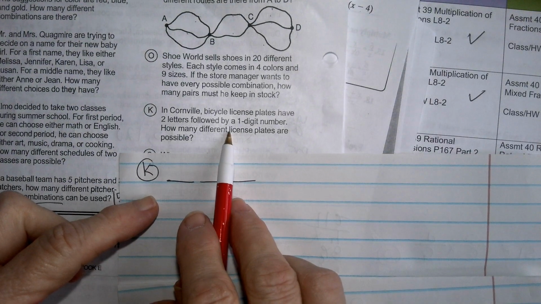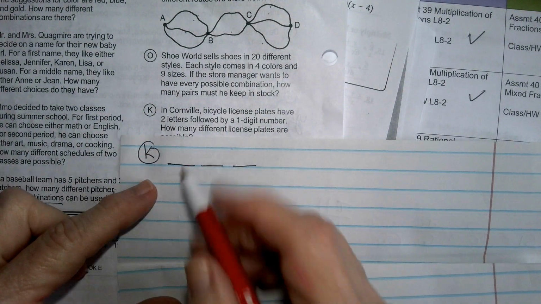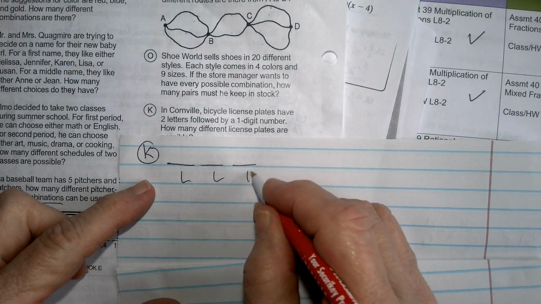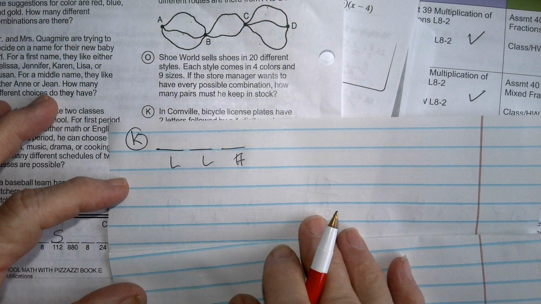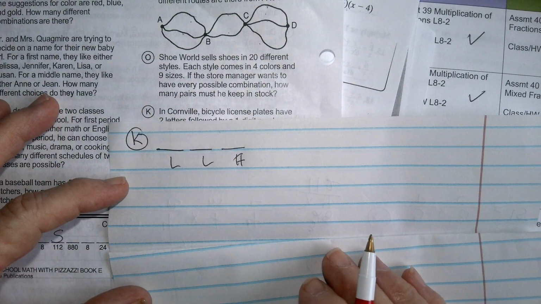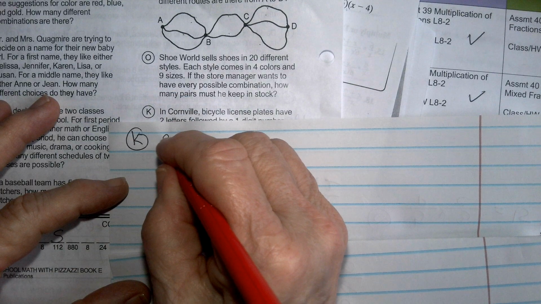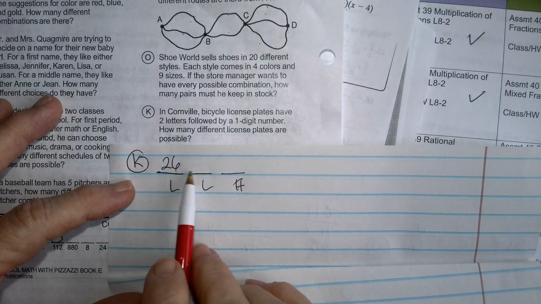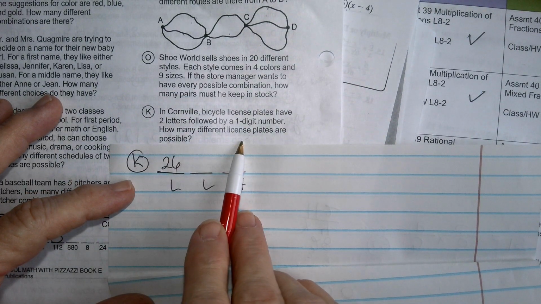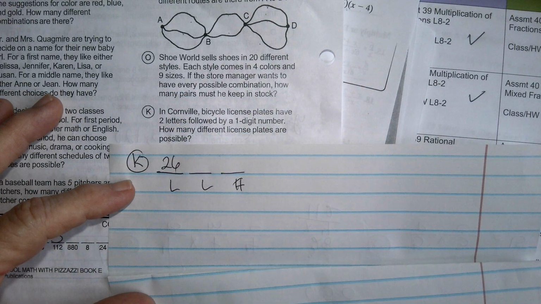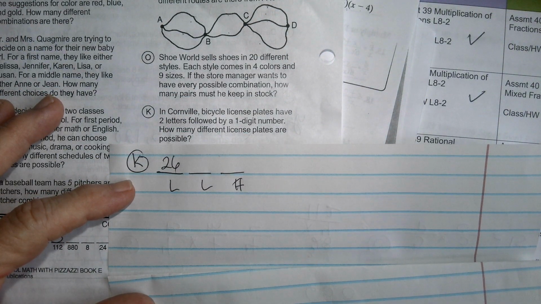No, it doesn't say that. So this is a letter, and a number. How many letters are in the alphabet? 26. But does it say that I can't repeat? No, I can have license plate TT5, so that's okay.